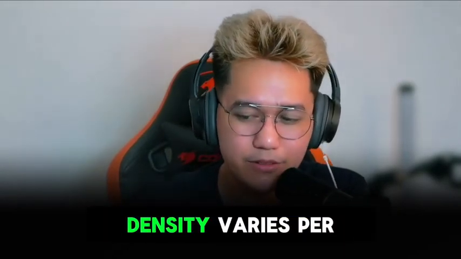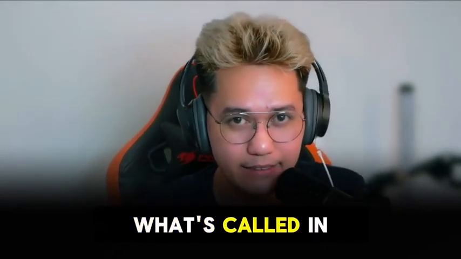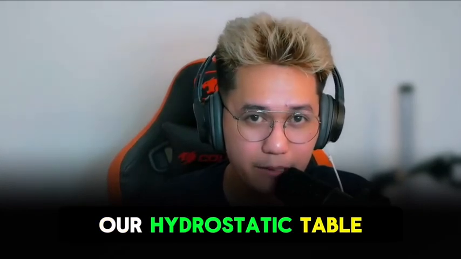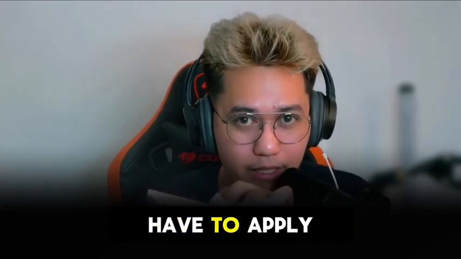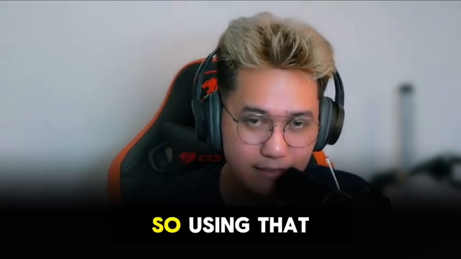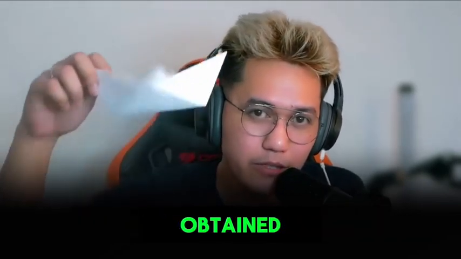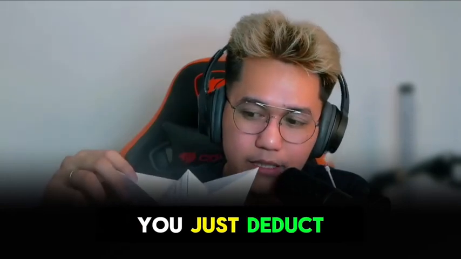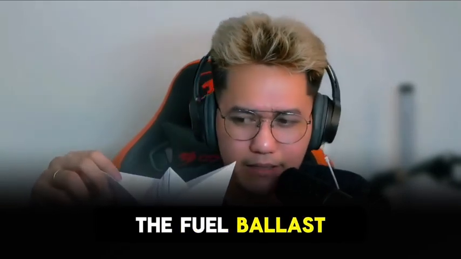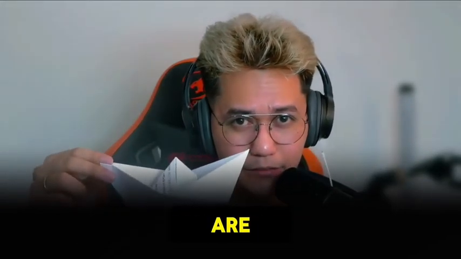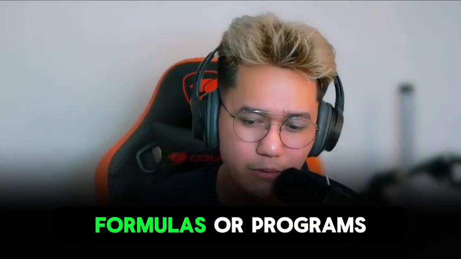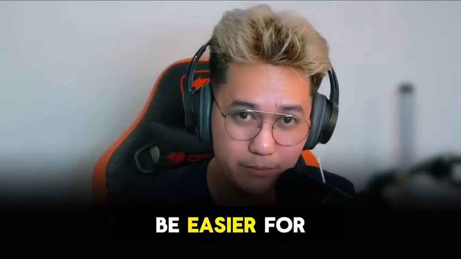Then, since our density varies per location, what's called in our hydrostatic table is only displacement. It's not really weight, because you still have to apply a density correction. So using that, since you've already obtained the total weight of your ship, you just deduct the fuel, ballast, etc. So that's how simple the principles behind a draft survey are. If you want to get technical, just apply the formulas or programs you have, and it will be easier for you to calculate.